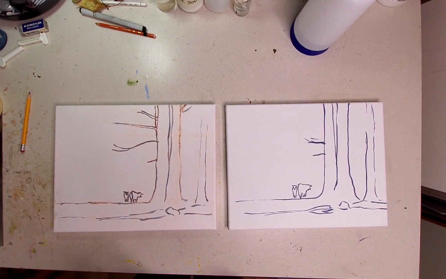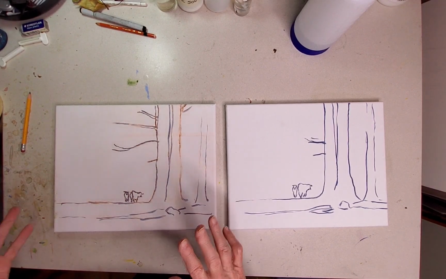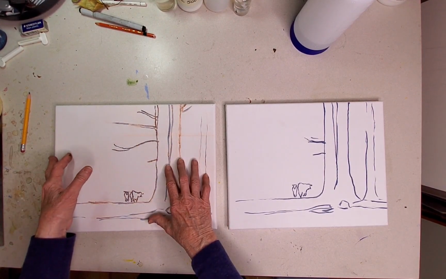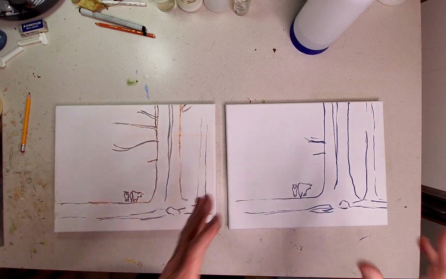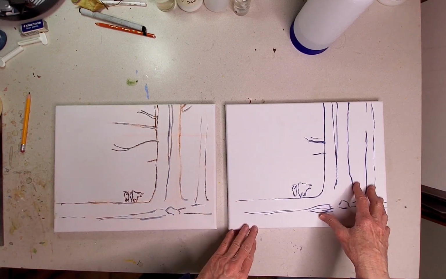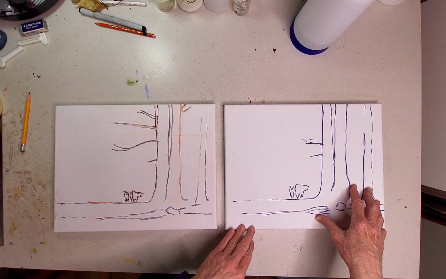So here's the two canvases. One that had the transfer using the grid method. I've washed off the grid now. And then the other one that was transferred using graphite paper from a same size image.